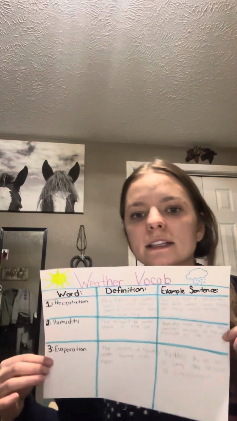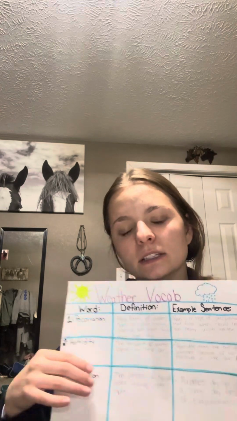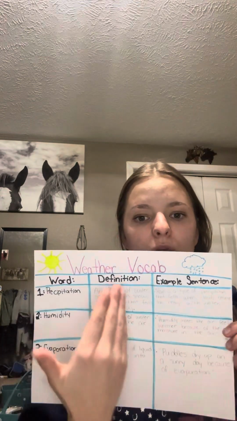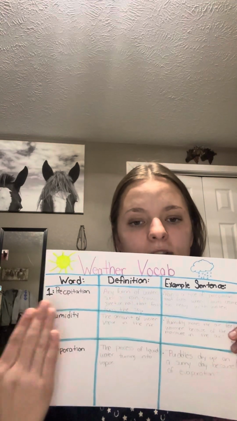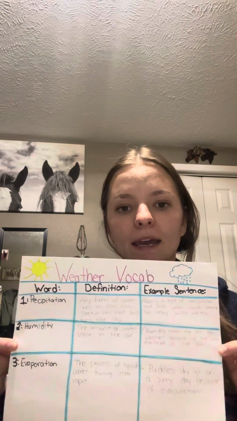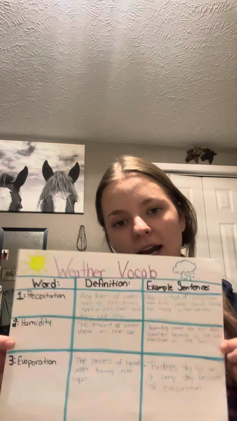So that is what my weather vocab lesson would look like, and what my students would fill out to help them organize and remember the words, definition, and use it in a sentence, so it helps them get a better understanding of what that word means in a sentence and for their brains. So that is my vocab science lesson.